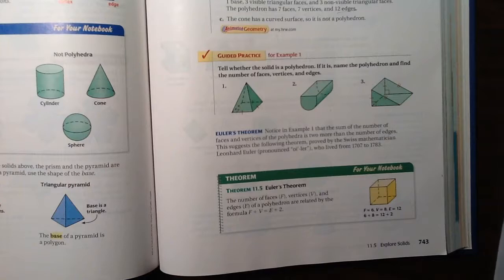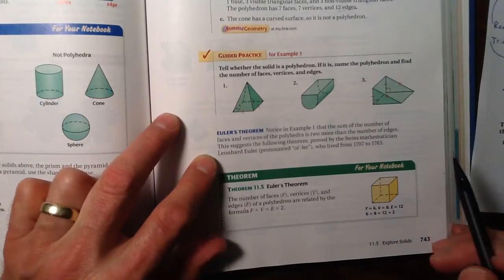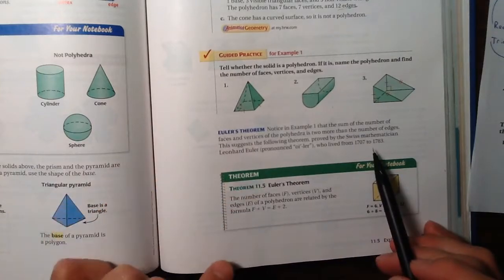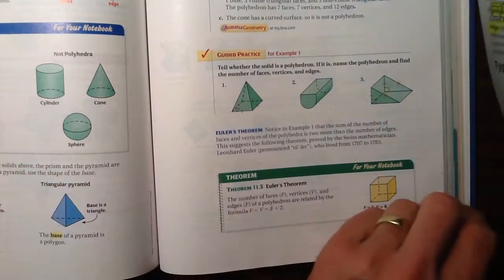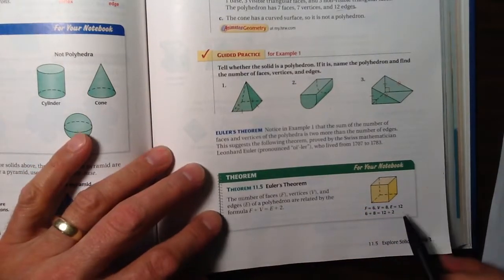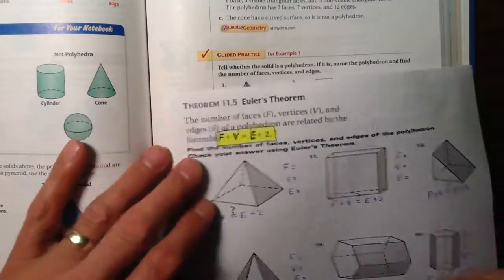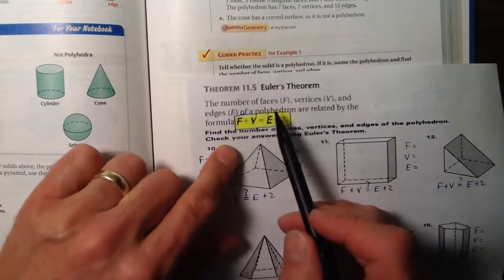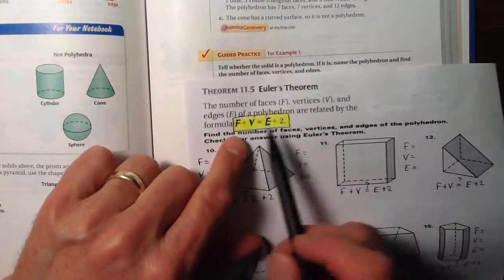Let's look now at Euler's Theorem. This Euler dude, Leonhard Euler, was in the mid-1700s. He was playing around with polyhedrons and realized that there is a relationship. And I have it on your notes here on the back. There's a relationship between the faces, vertices, and edges of a polyhedron.